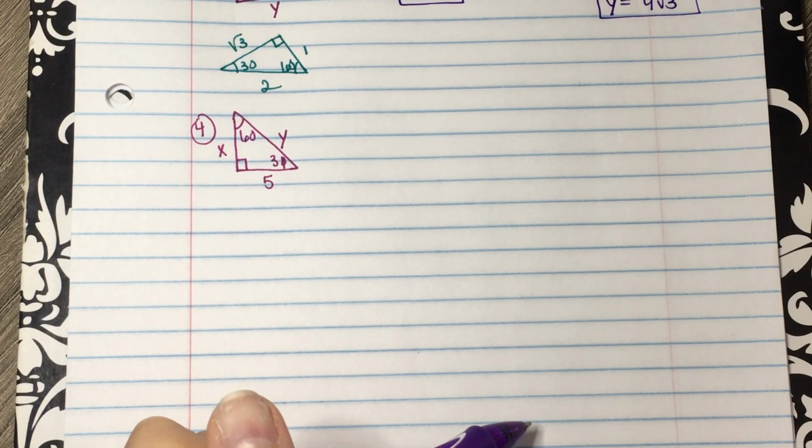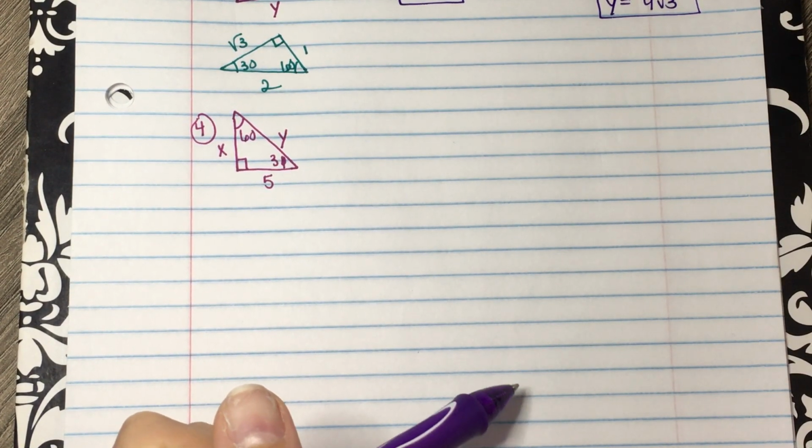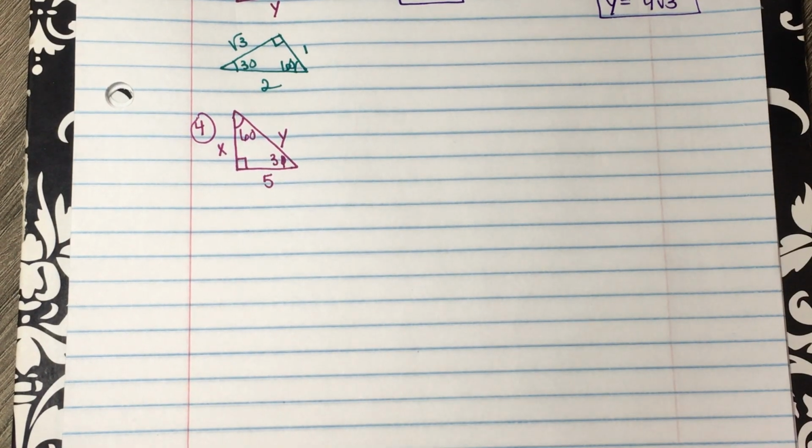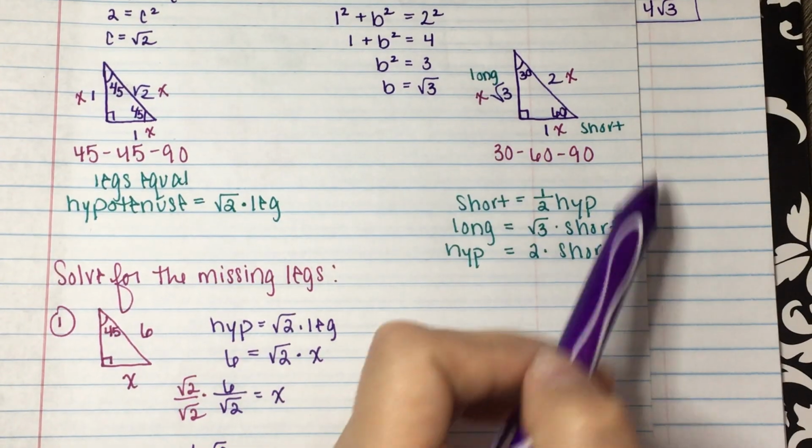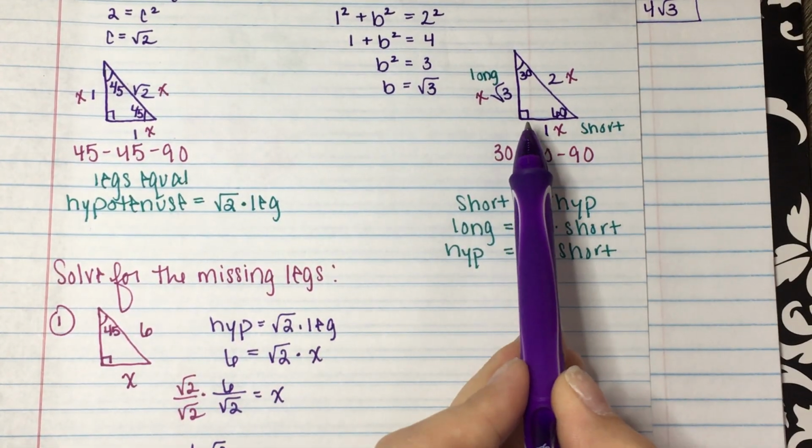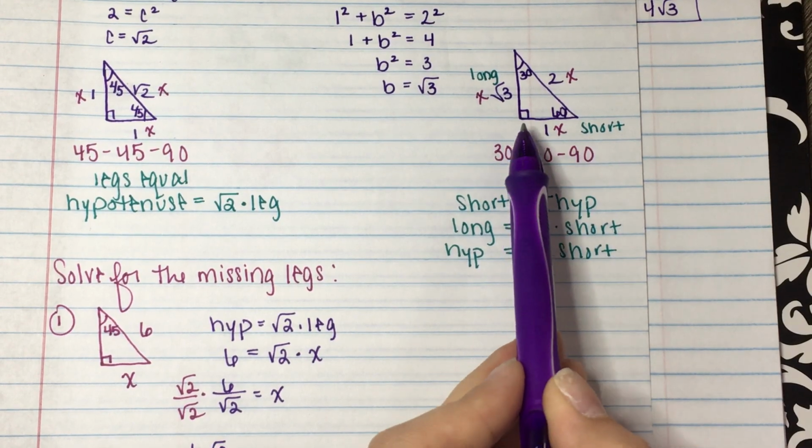All right, that's why you need to know, kind of going back to that picture on the first page of our notes. Do I have it? Yes, I do. All right, that's why you got to go back to this picture here and see that your short is between 90 and 60 and your long is between 90 and 30.